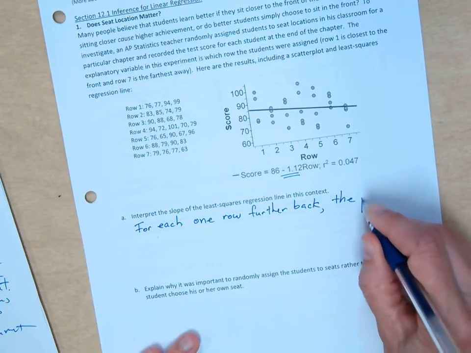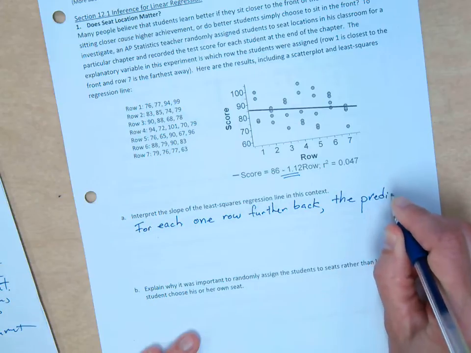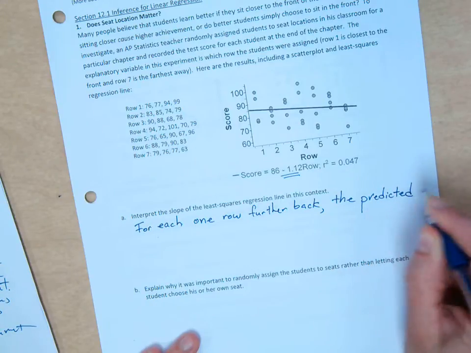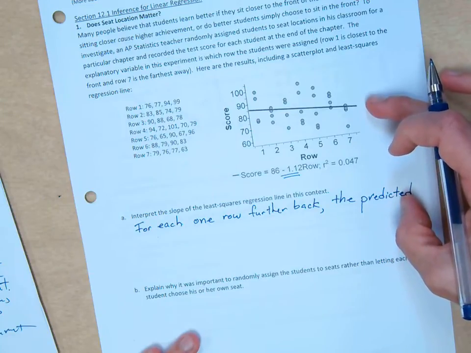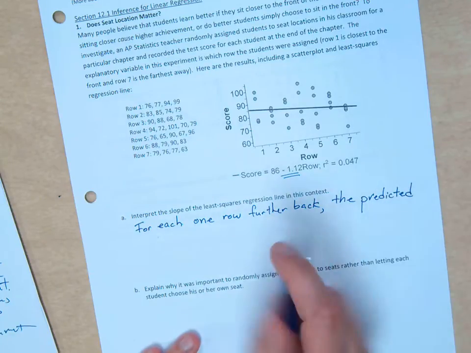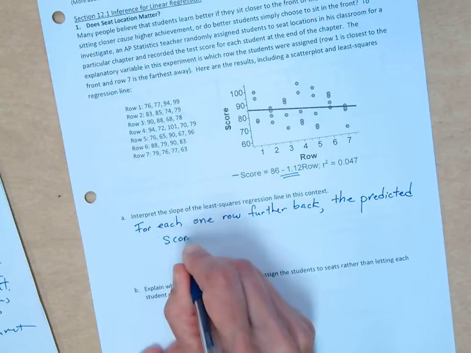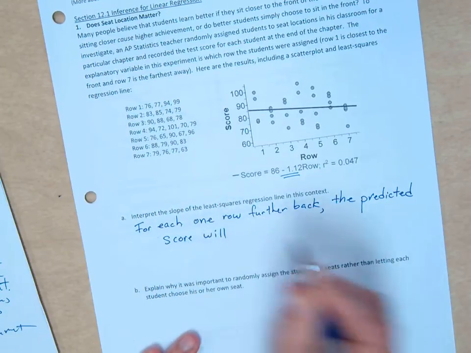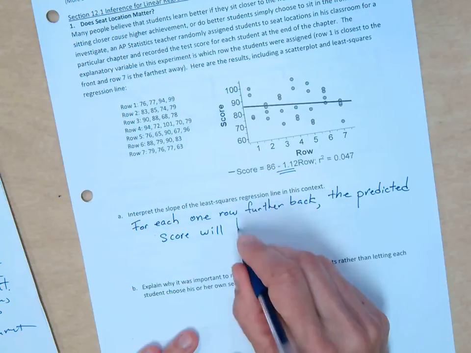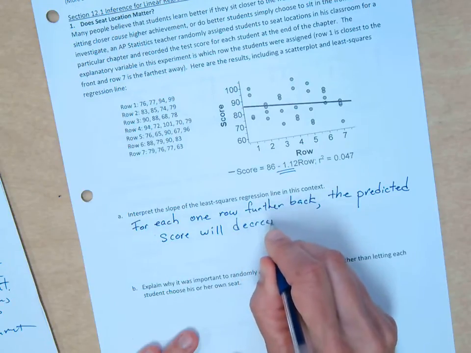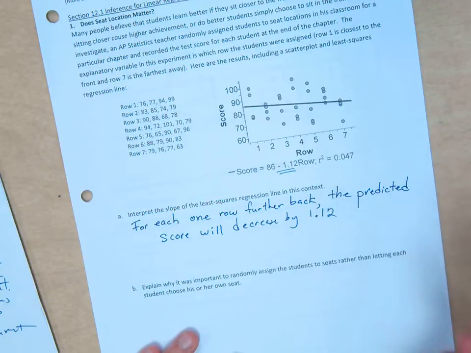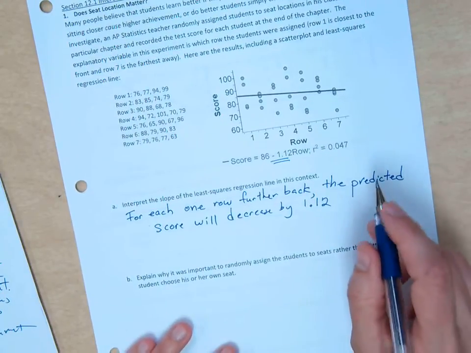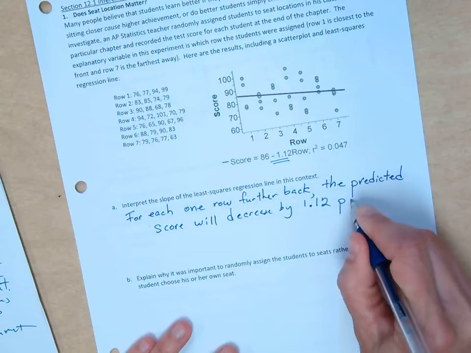Be sure you use the word predicted when you're talking about something from a regression line. You'll lose points if you don't. So the predicted score will decrease by, and don't just say by 1.12, because that doesn't have context. By 1.12 what? Points, right?